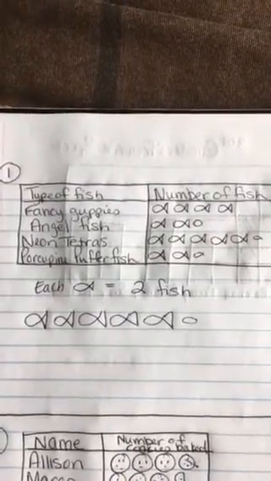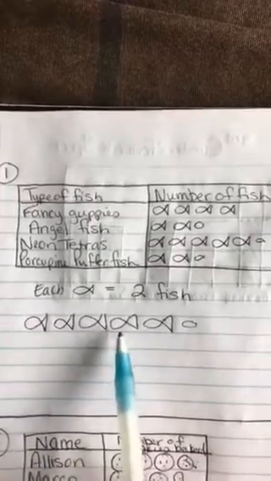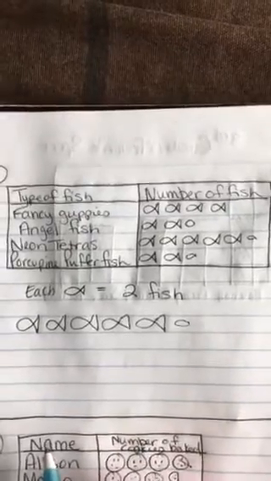So when I'm looking at the graph, I will need to add 1, 2, 3, 4, 5.5 more fish, which would be letter B.